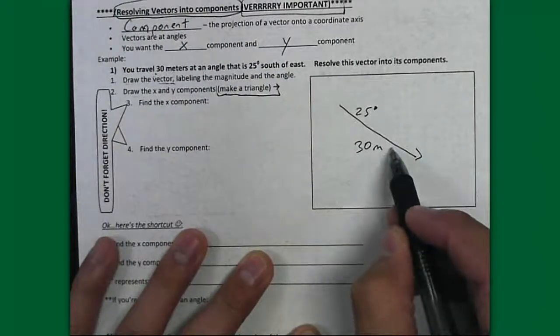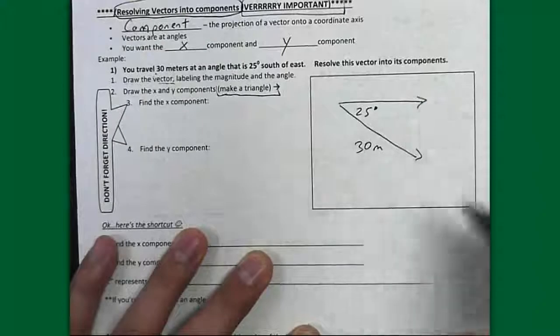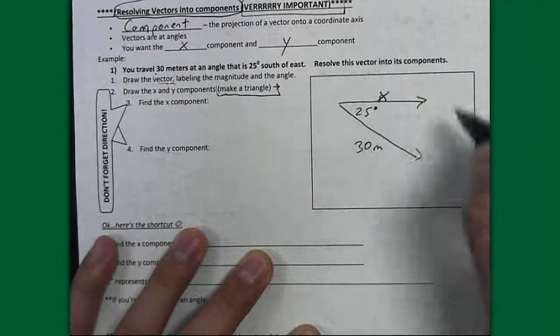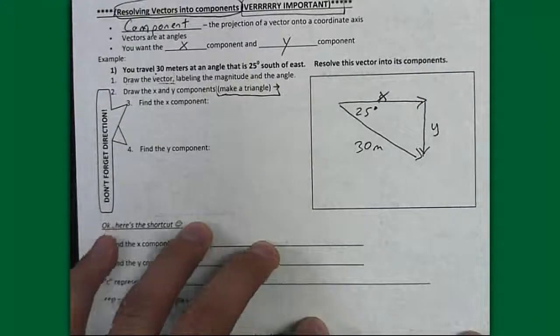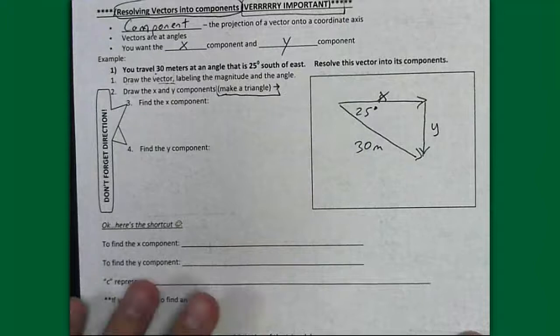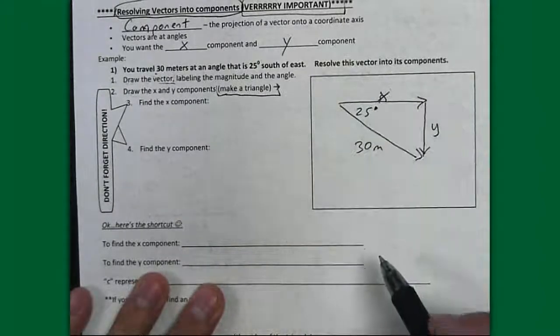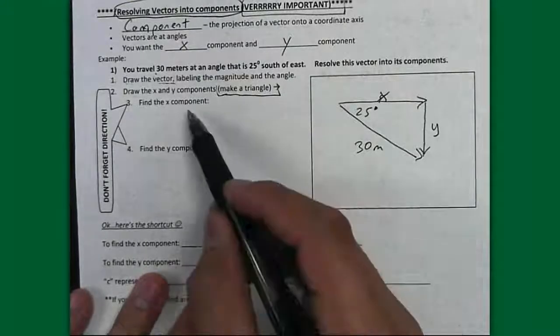This will be the hypotenuse of the triangle. There's your x component. X. And there's your y component. We've drawn the vector. We've drawn our components. We've labeled everything. Now we can move on to number 3.